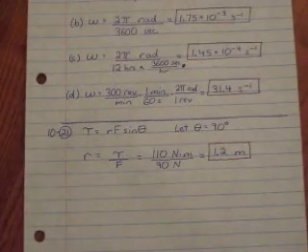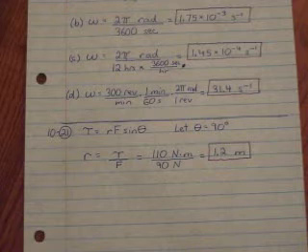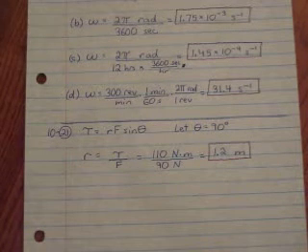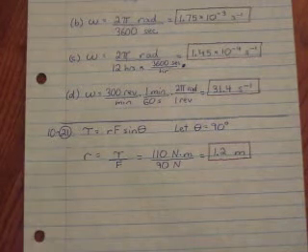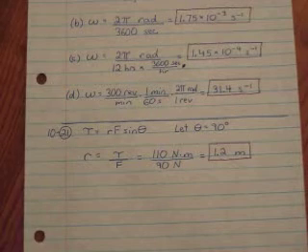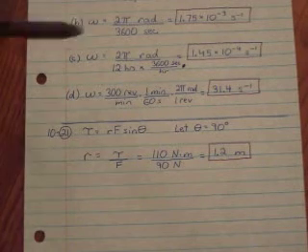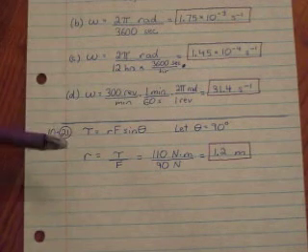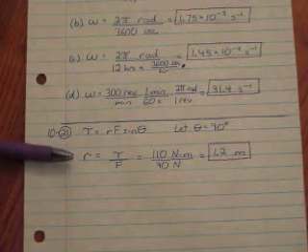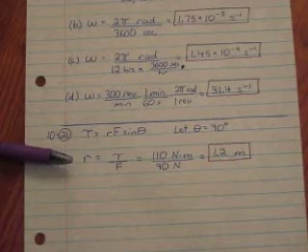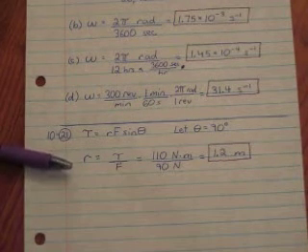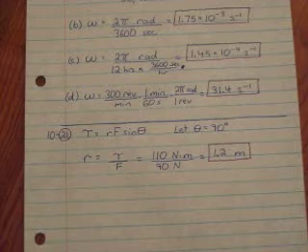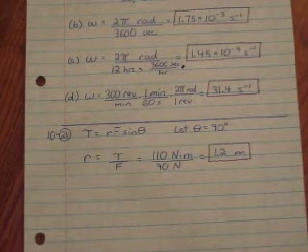Number 21. We have torque, we have the force. We're going to maximize the torque, let theta equal 90 degrees, pushing perpendicularly. So the lever arm, R, is torque divided by force. 110 Newton meters divided by 90 newtons, so 1.2 meters is the lever arm.